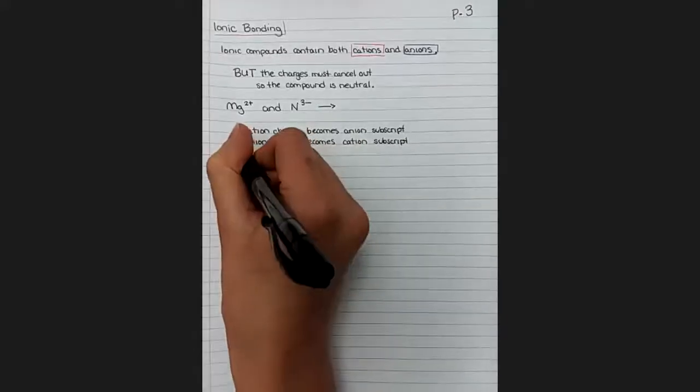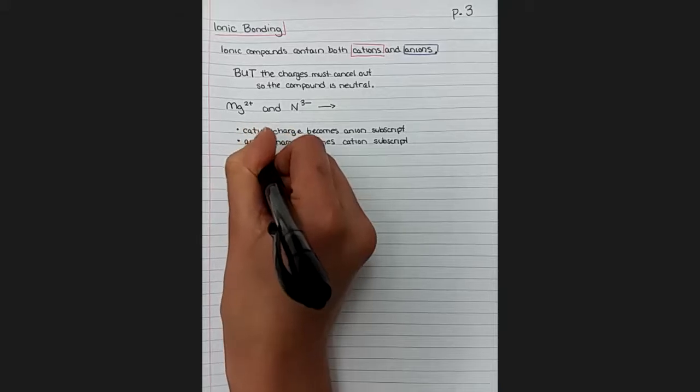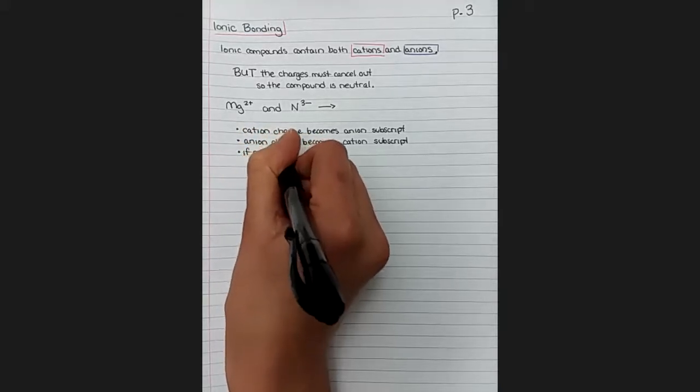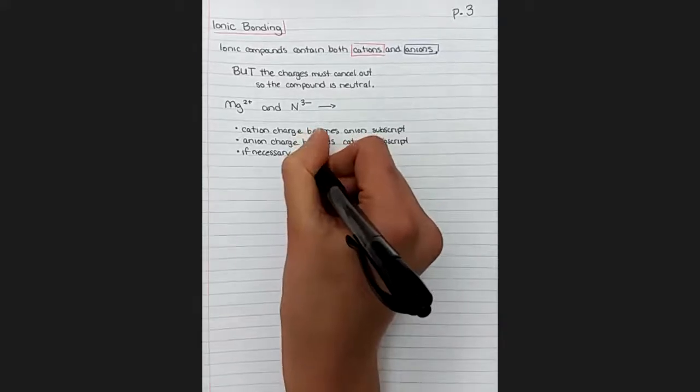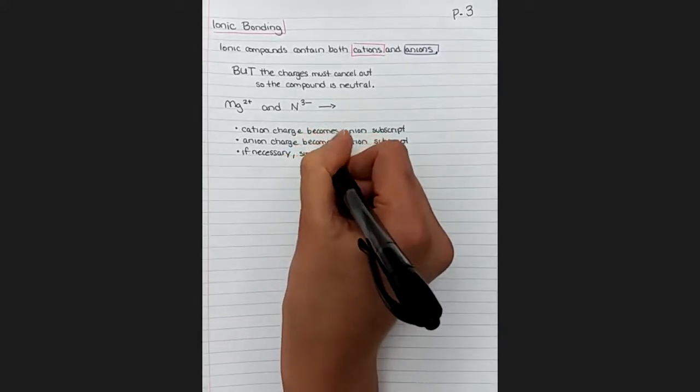And if it just so happens that it's necessary, because you have fairly large numbers as your charges and thus large numbers as your subscripts, you can simplify the ratio.